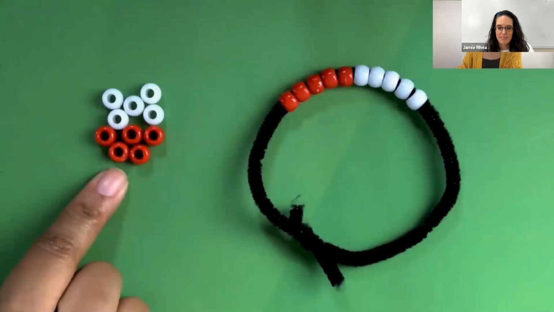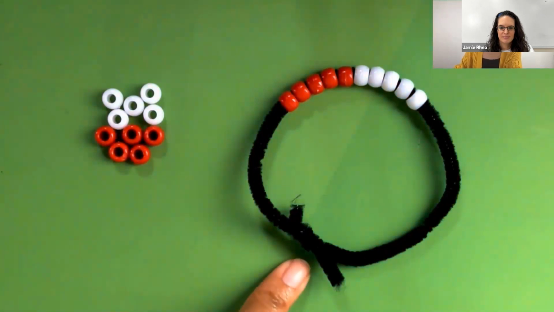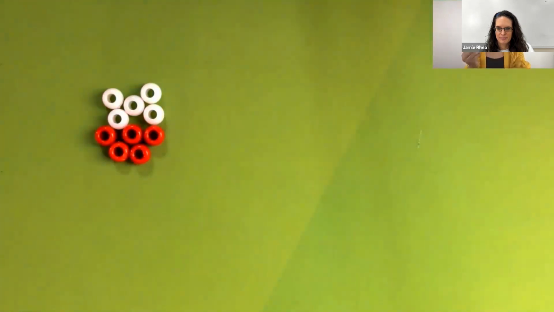We can carry around loose beads to count, but instead we use our Rekenrek bracelets. Our Rekenrek bracelets are organized and we can count them quickly. We can look at the bracelet and know the amount right away. When I look at my Rekenrek bracelet, I know that I have 10 beads all together. I can call this a group of 10. What can I call this? A group of 10. Yes, I can call this a group of 10 or 1 ten.